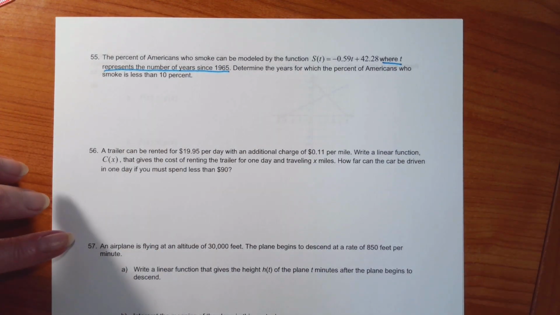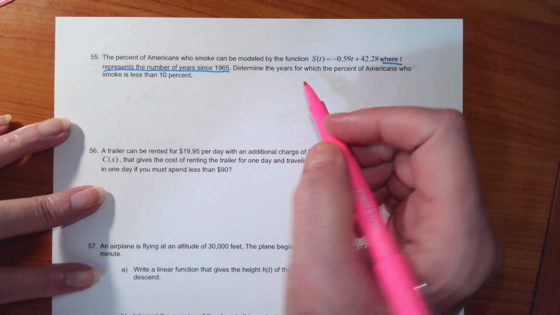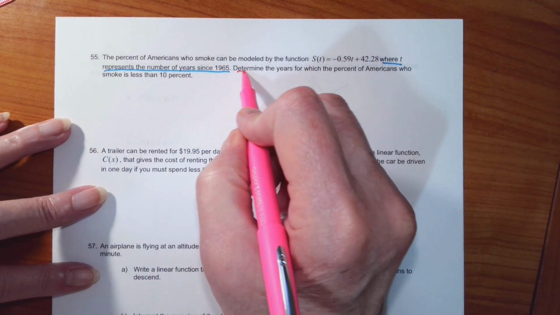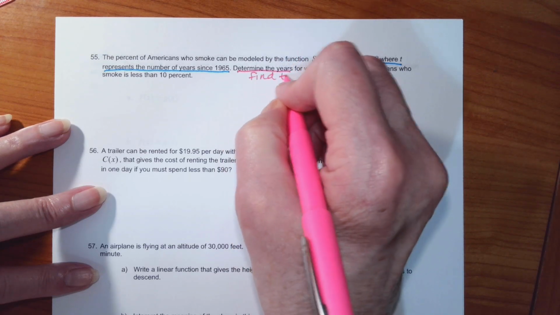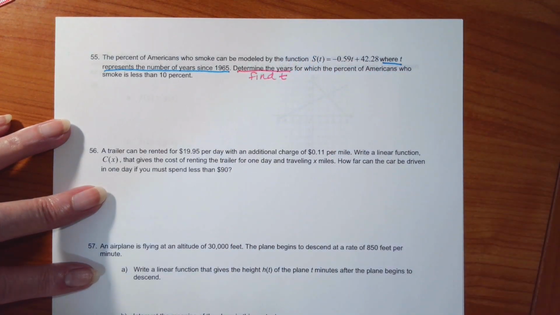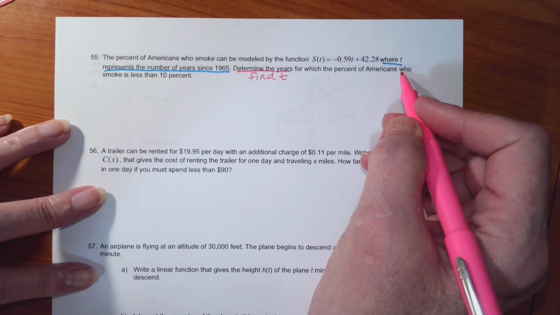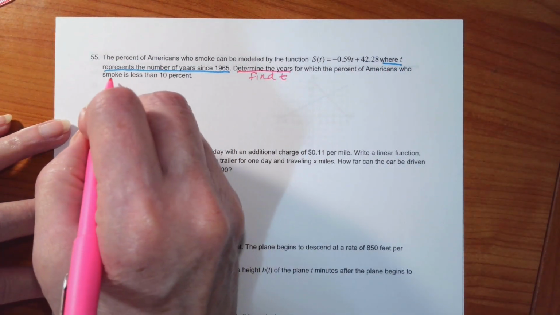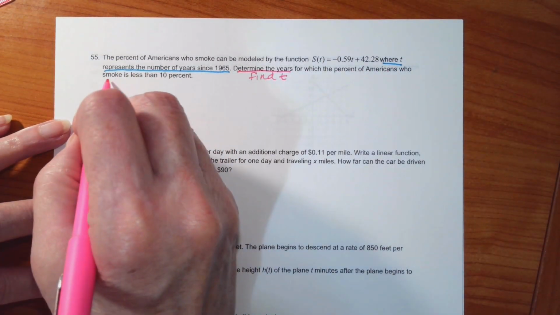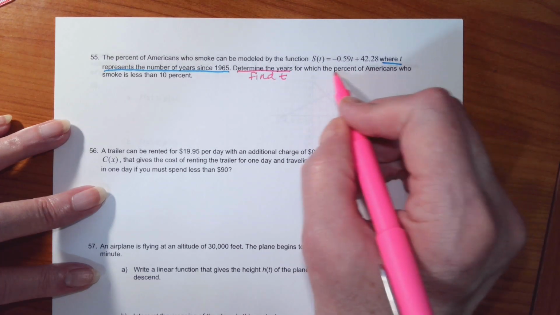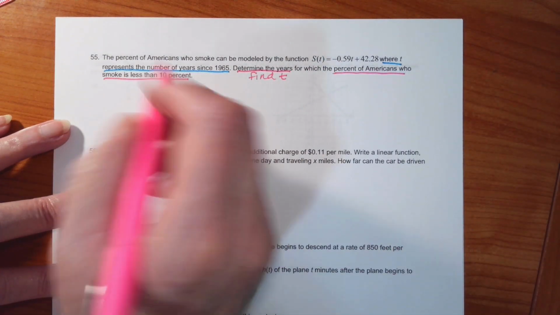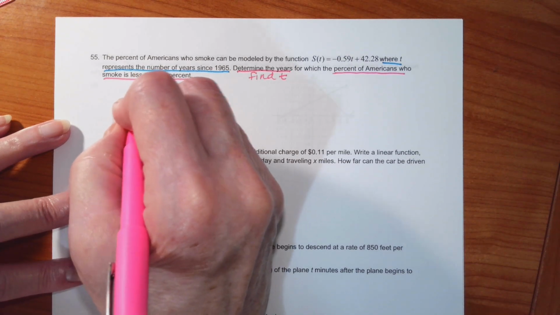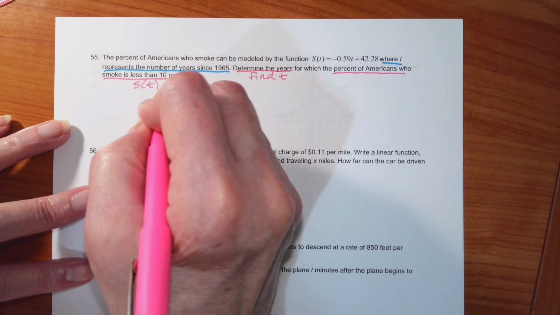So we want to determine the years. That means find t, which represents Americans who smoke less than 10%. That means S of t equals 10.